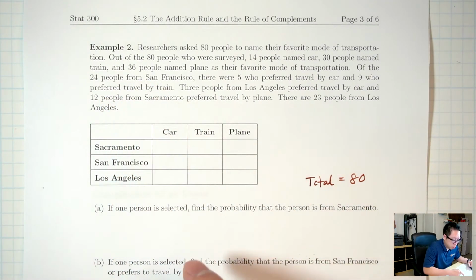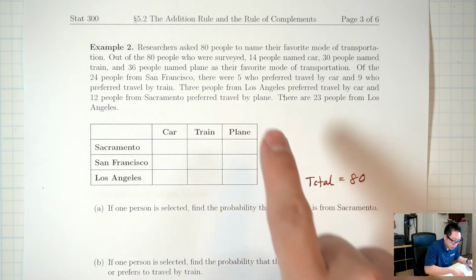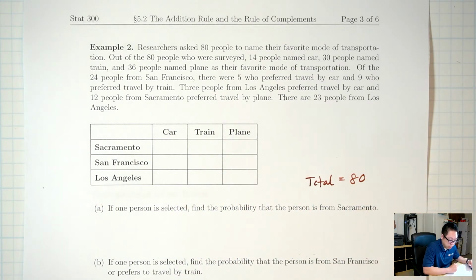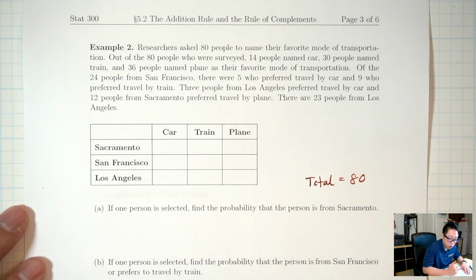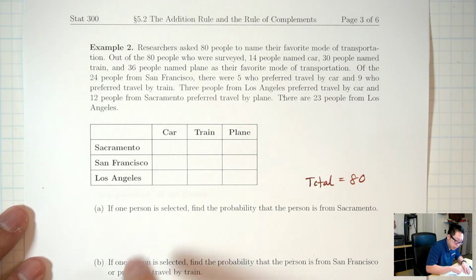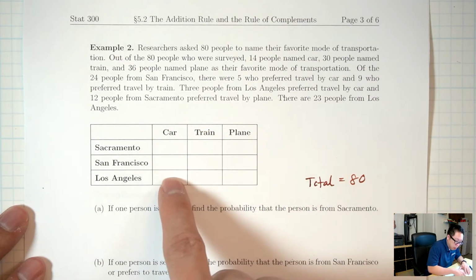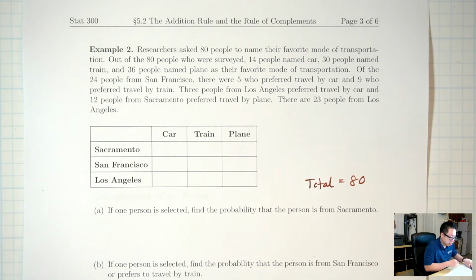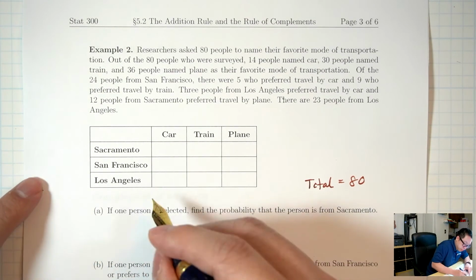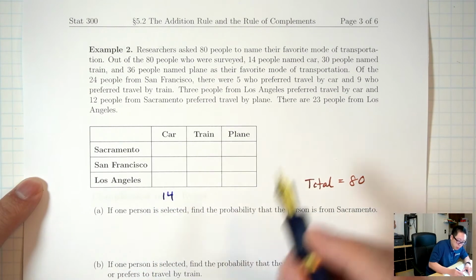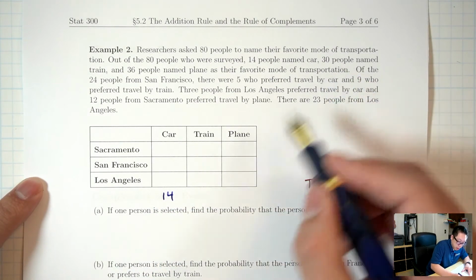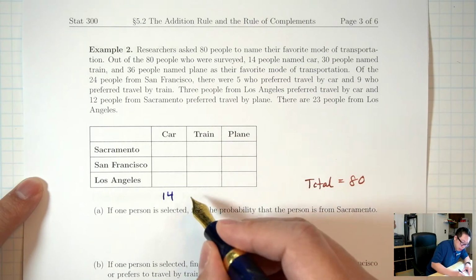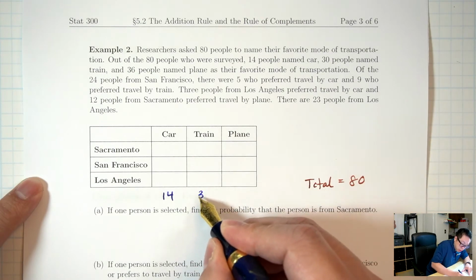Second sentence. Out of the 80 people who were surveyed, we already got the 80, 14 people named car as their favorite mode of transportation. So out of the total, there should be 14 cars. This is telling me that this entire column, these 3 boxes, should add up to 14. Let me make a note of that. 30 people named train. That's telling me that this second column should add up to 30.